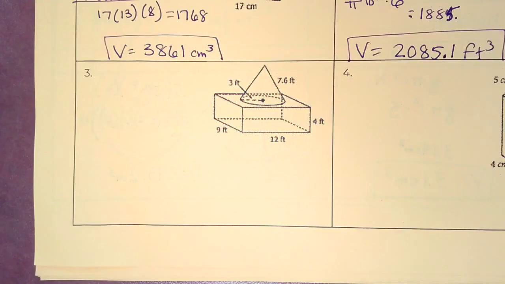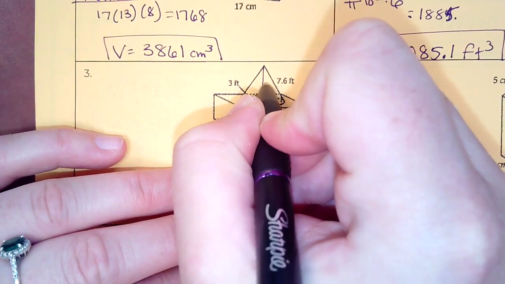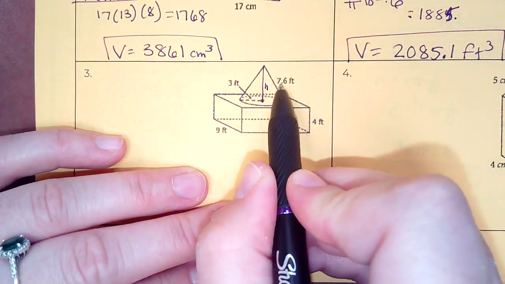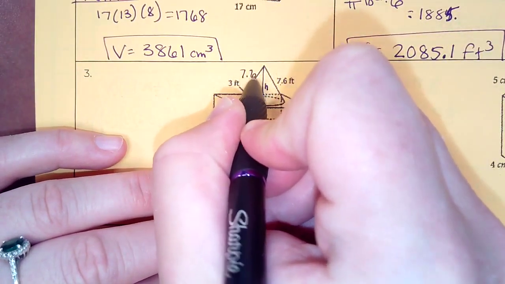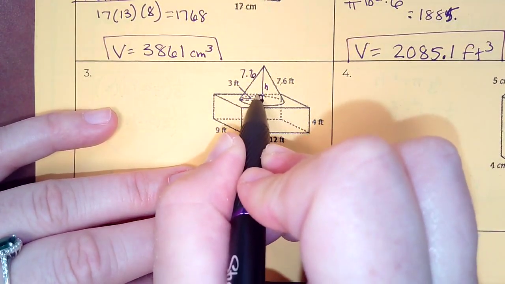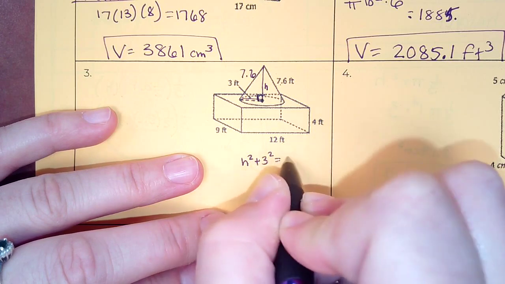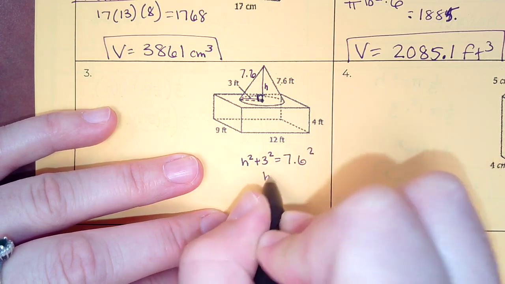Two more. All right, we have a cone on top of a rectangular prism. So starting with the cone here, I need to find the height. So I'll call that h. If this slant height's 7.6, that means this one's 7.6. So using Pythagorean Theorem, we have a right angle. So h squared plus 3 squared equals 7.6 squared.